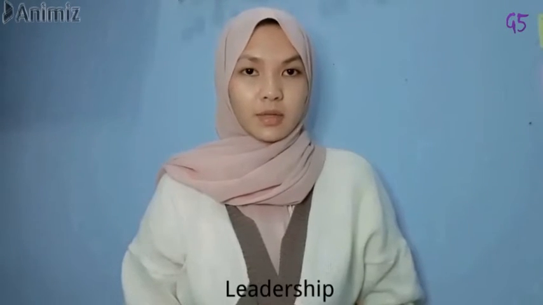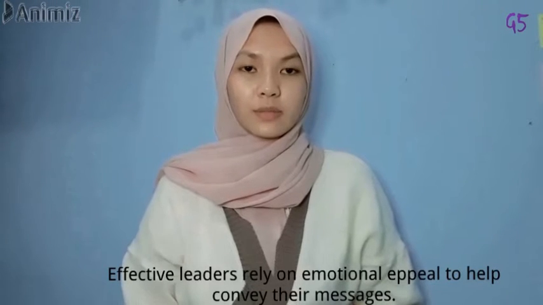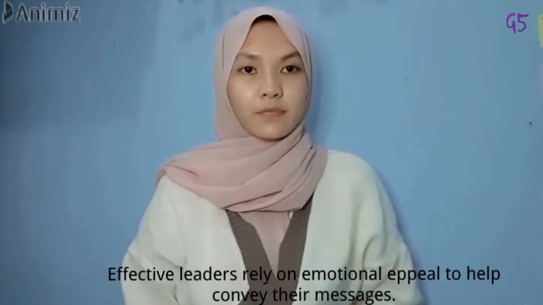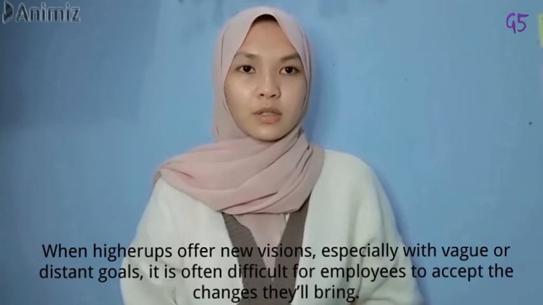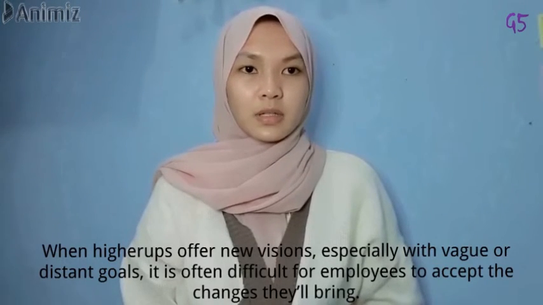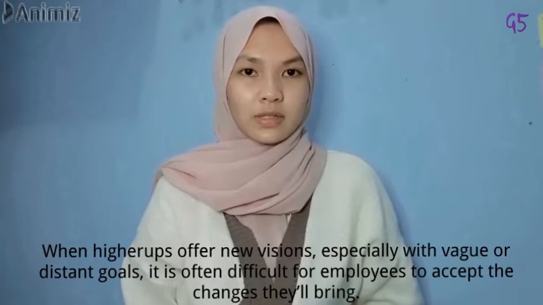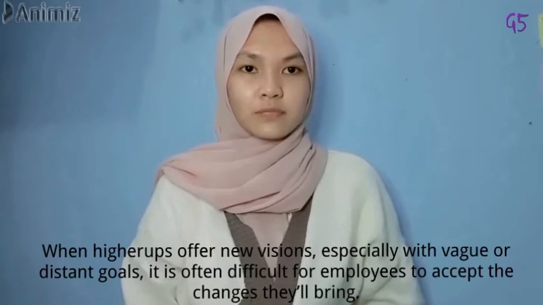Leadership. Effective leaders rely on emotional appeals to help convey their message. Corporate executives know emotional content is critical if employees are to buy into their vision of the company's future and accept change. When leaders have high hopes for their new vision, especially with vague or distant goals, it is often difficult for employees to accept the change they bring.